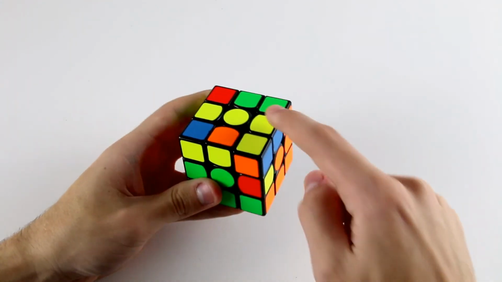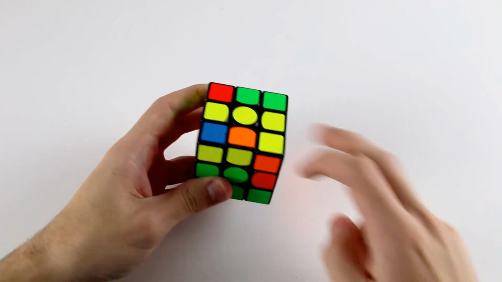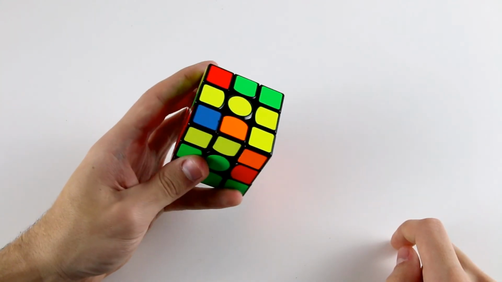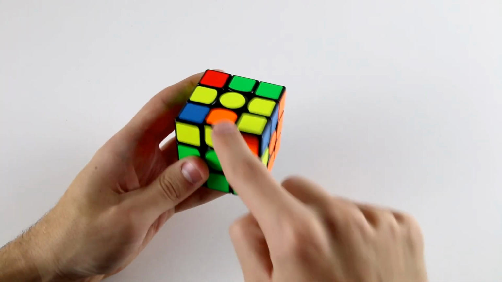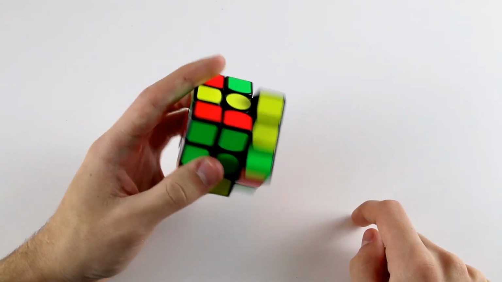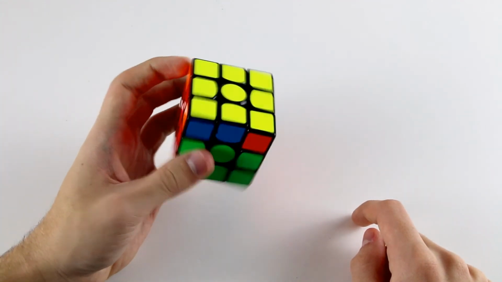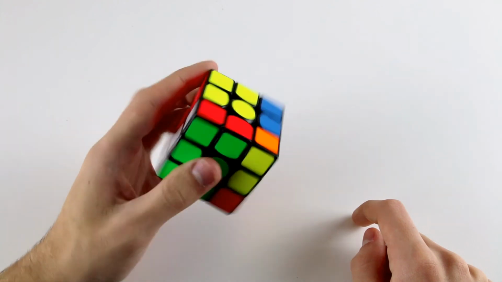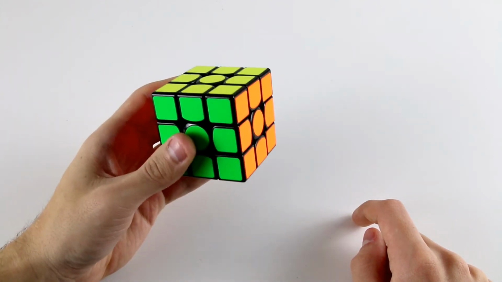So here we have a case where we've got this bar on the front, and these 2 edges misoriented. So R' F, F', R U R'. And then I've got a T permutation. Like so.